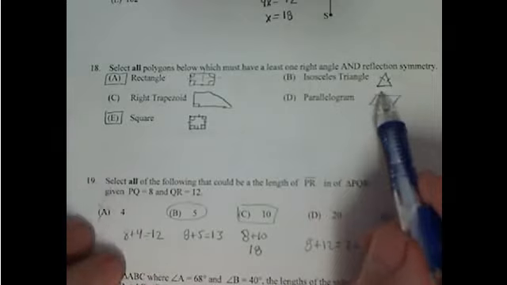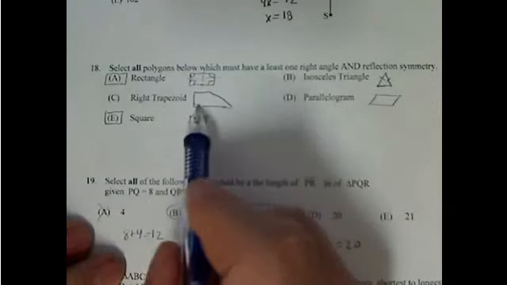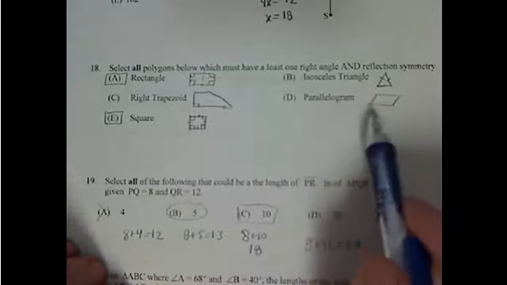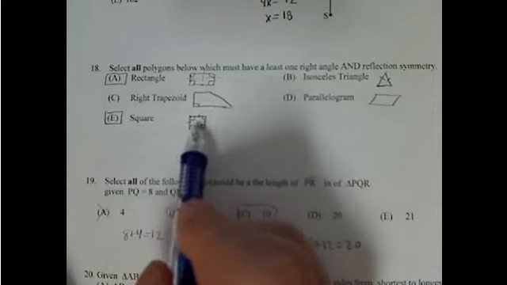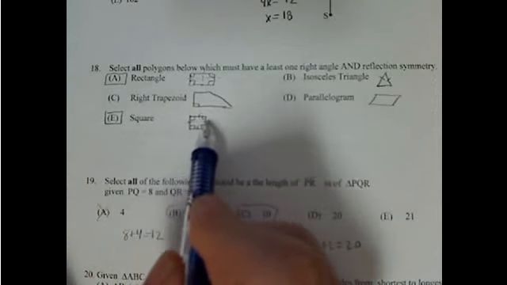Isosceles triangle, there's no right angles. Right trapezoid, okay, I got a right angle, but it has no reflection symmetry. There's no way I've folded on top of itself. Parallelogram doesn't have to have a right angle, so I'm done there. Square, okay, 4 right angles. All the sides are equal, so I can have lots of lines of symmetry. I can fold it across this way, this way, across the diagonals. All those will work. So A and E.